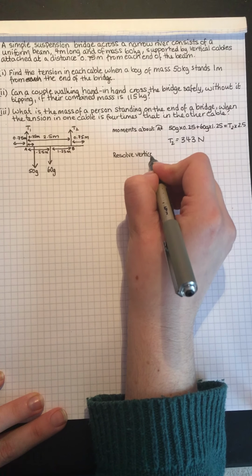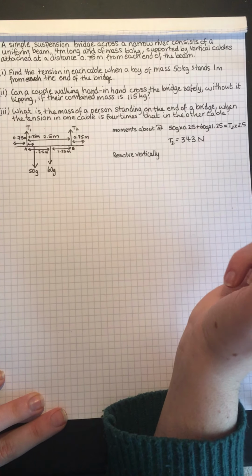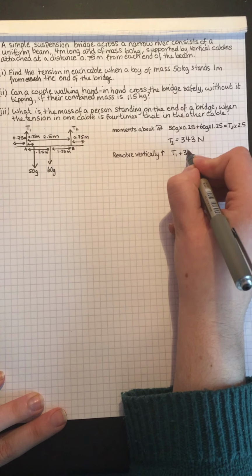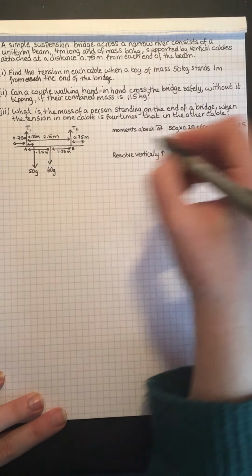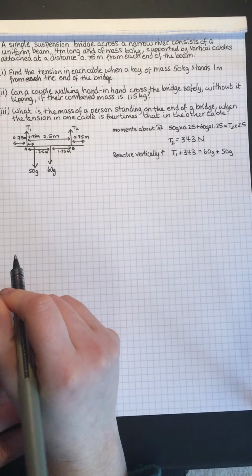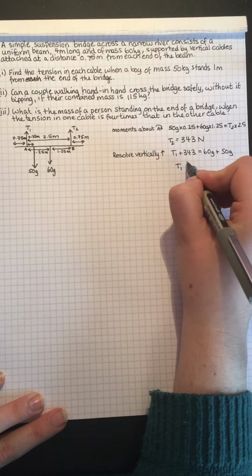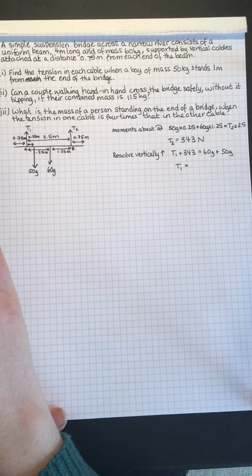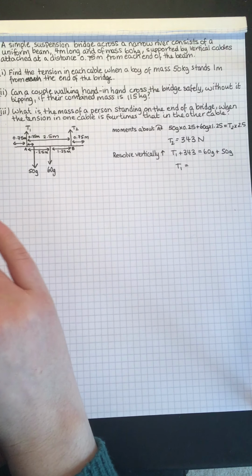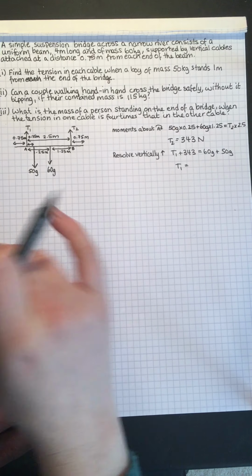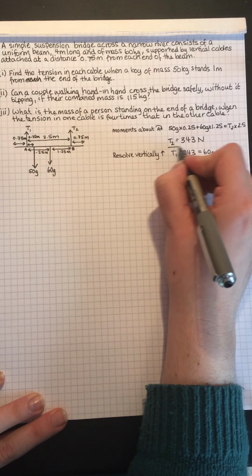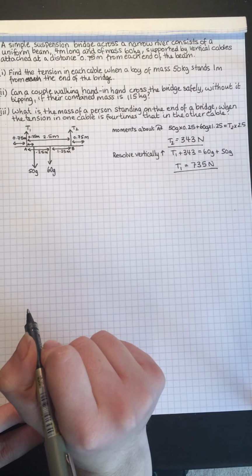Then to find T1, let's just resolve vertically. And we know that T1 plus 343 should be equal to the downwards forces, 60g plus 50g, which will give us T1 equaling 735 newtons. Okay, so those are our 2 tensions.